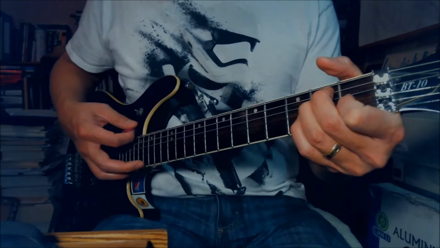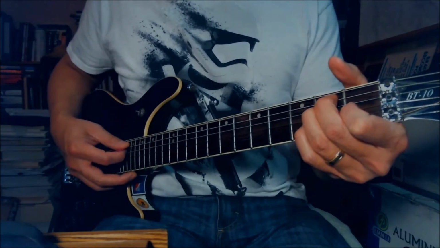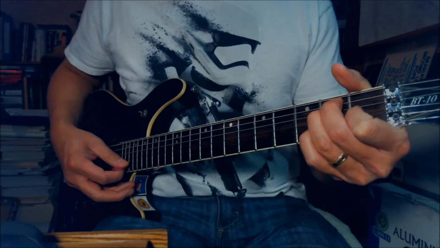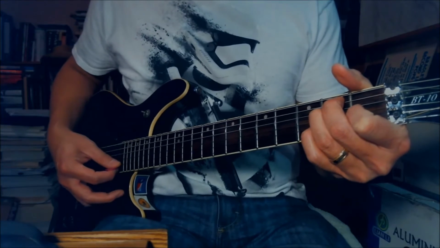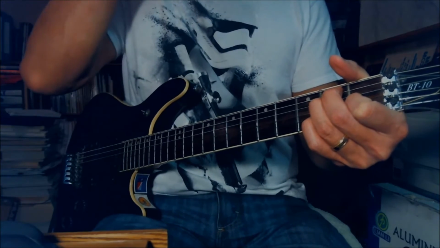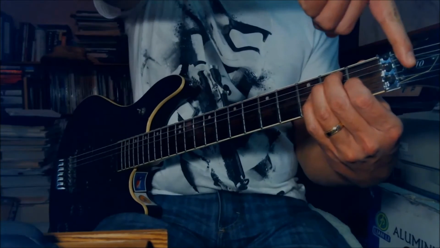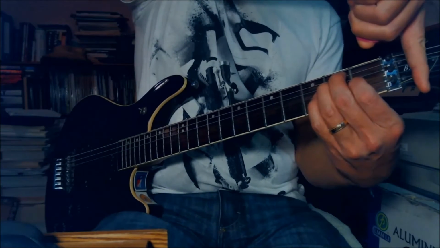Open E chord is open E string, 2nd fret of A, 2nd fret of D, 1st fret of G, open B, and open E. Now, if you take that same chord again, you gotta visualize your open string right here.